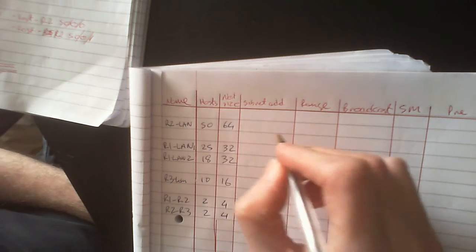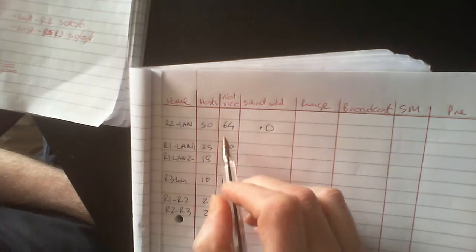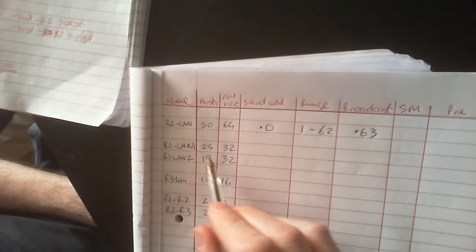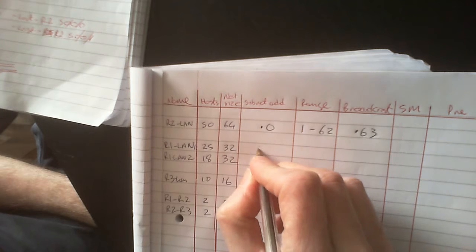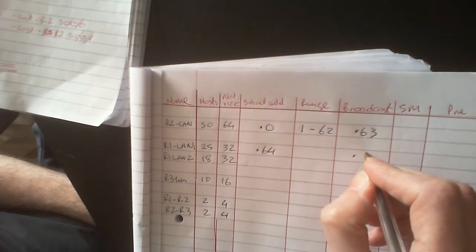Alright, so next you do the actual subnet address. The subnet address for this is whatever the network is, and it's 0. It's 64 long, so the broadcast address would be 0.63, and then of course the range would be 1 to 62. We'll do the subnet mask and the prefix later. Next is the next one. So if this is 63, the next address starts at 64, and it's 32 long, so the actual broadcast then is 95. So the range is 65 to 94.